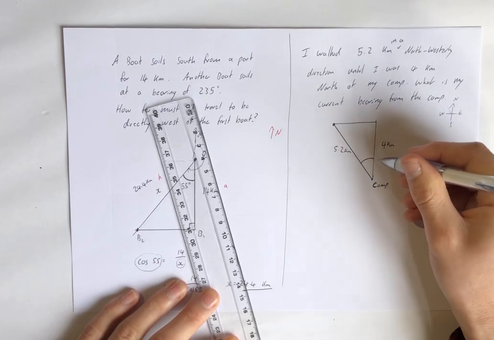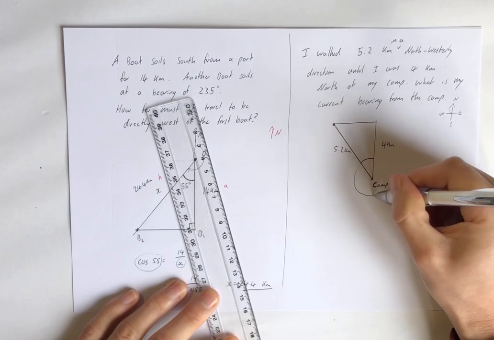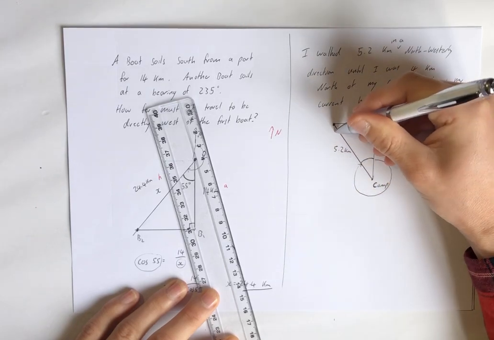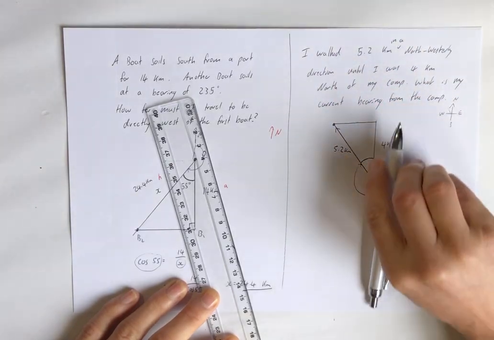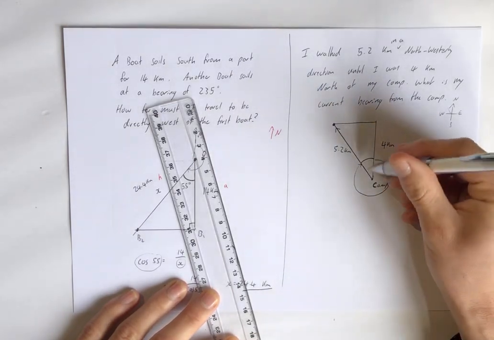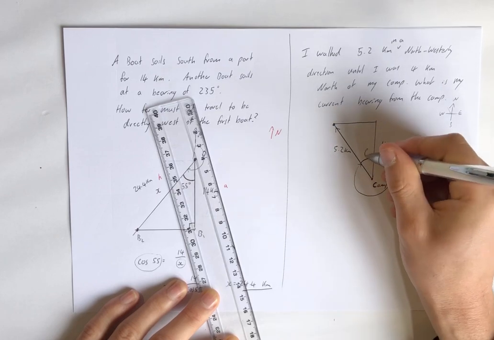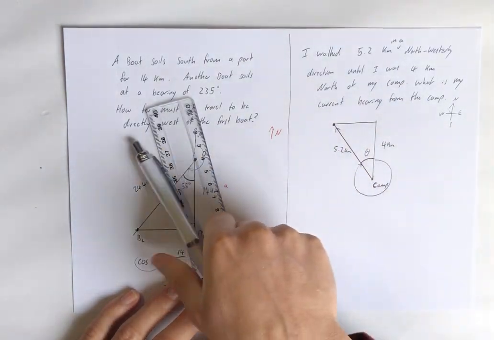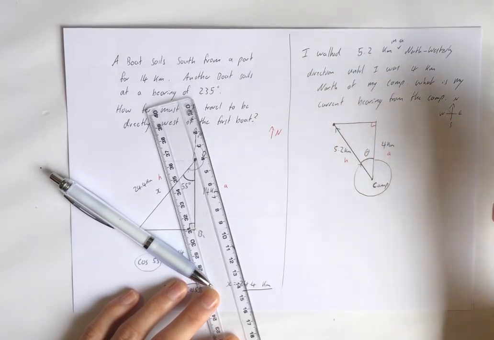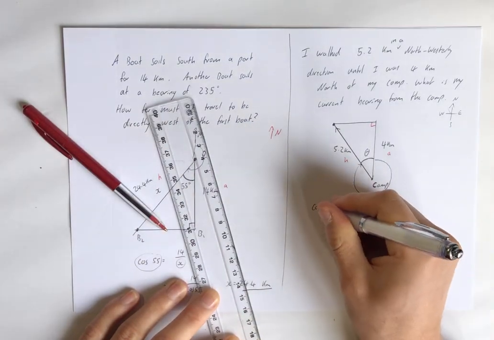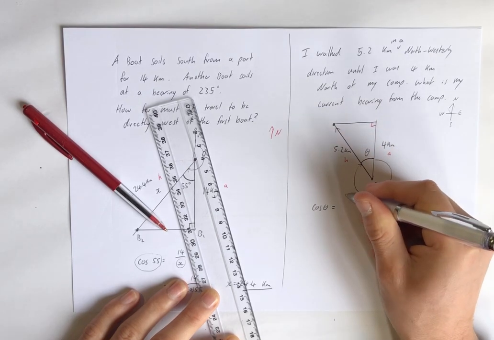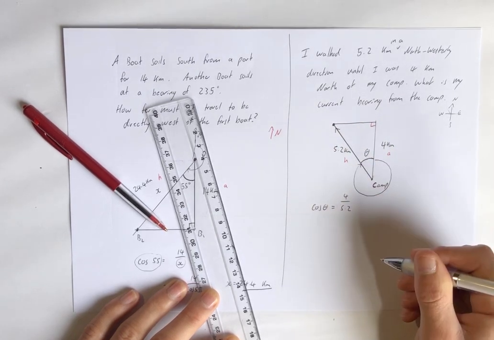Because if I can figure out that angle and take it away from 360, that'll give me this bearing, won't it? It'll give me what direction I'm looking at from north. So from north, what is that bearing going to be? What is this big angle going to be? So I figure out this one here, let's call it theta, and I'm going to label my sides. So right angle triangle, H and A again. So cosine of that angle theta is going to be equal to A over H, 4 over 5.2.